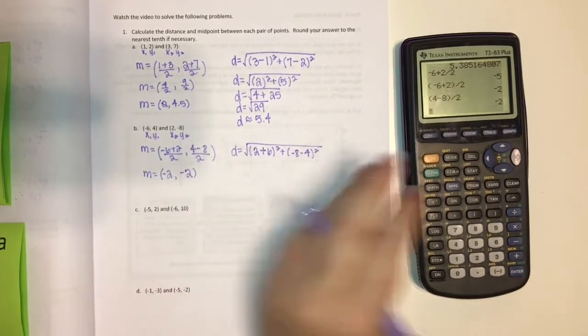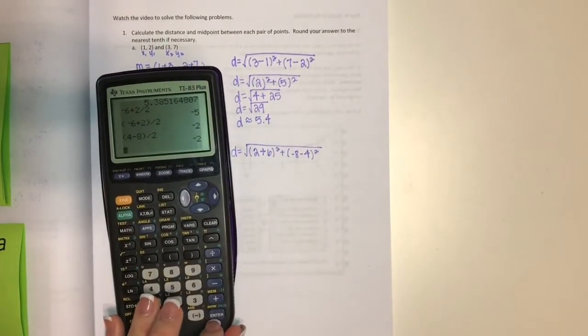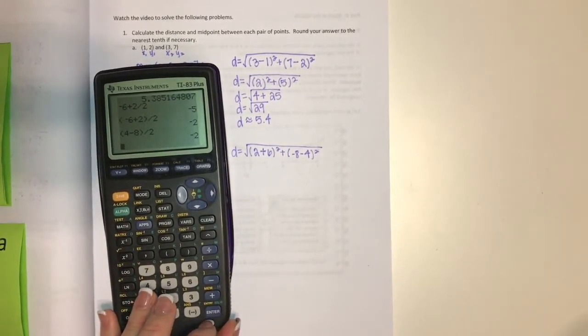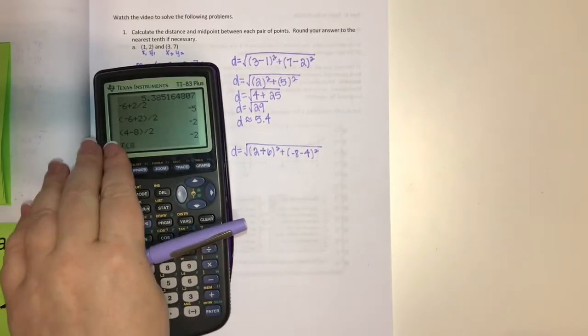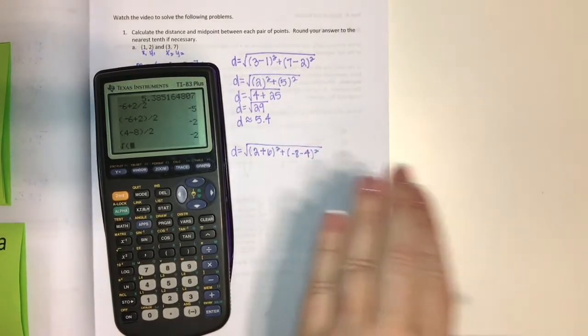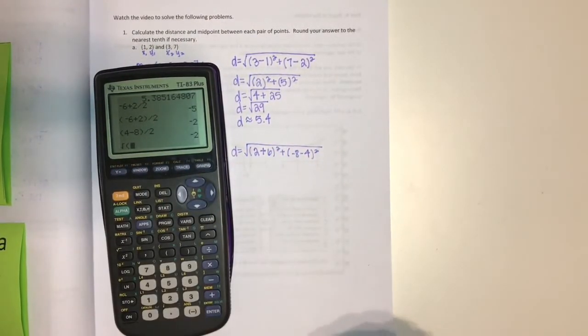Now, let me show you how we can put this in the calculator. And my calculator is not quite as nice as the calculators you have at school, since mine's a little bit older. So we would do the square root. Now at school, it'll actually carry this all the way down, and you can stay under that little bar. On mine, it opens a parentheses. So if you're using an older calculator, make sure you're paying attention to your parentheses.